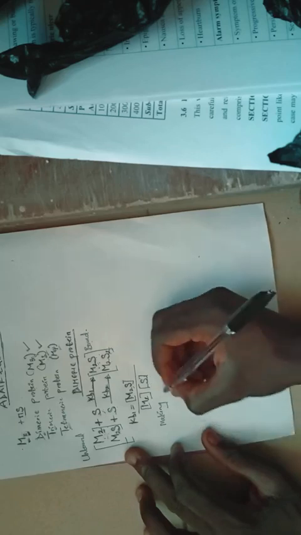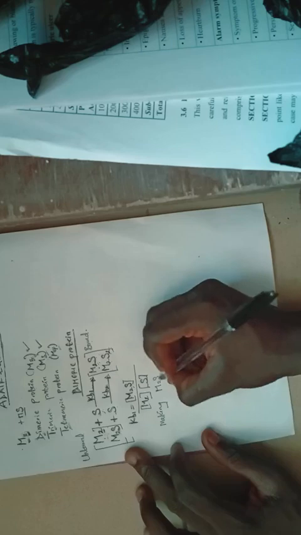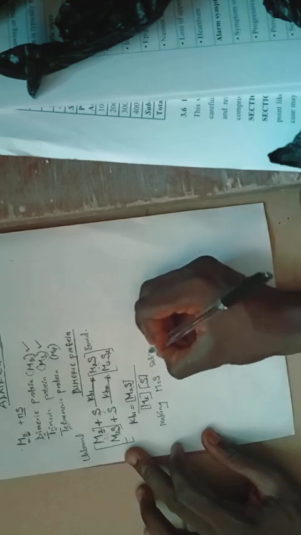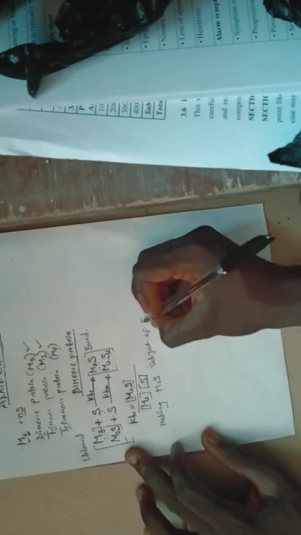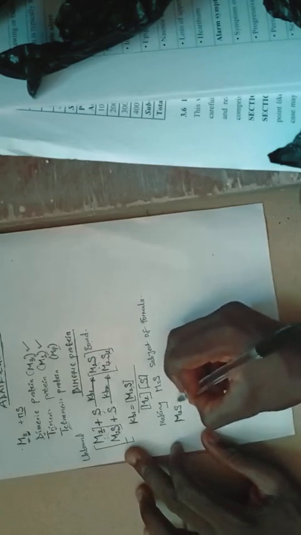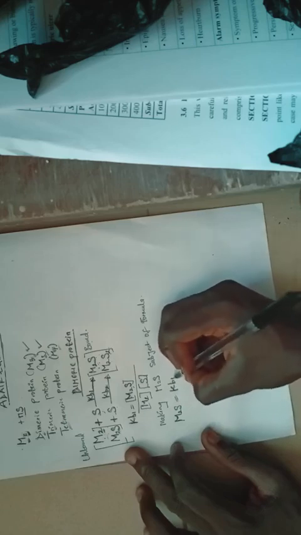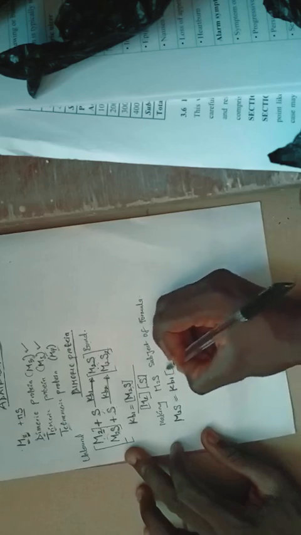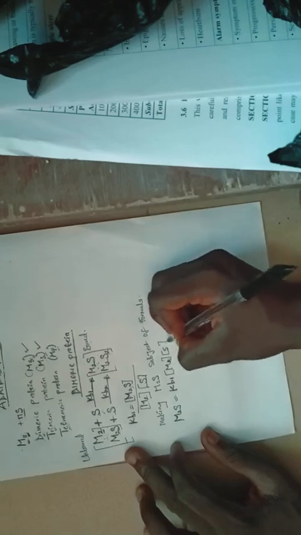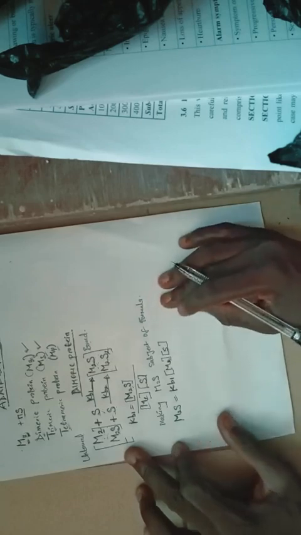Making M2S the subject of the formula, meaning we will now have M2S is equal to KB1, in bracket M2, then in bracket S. Do you get it?